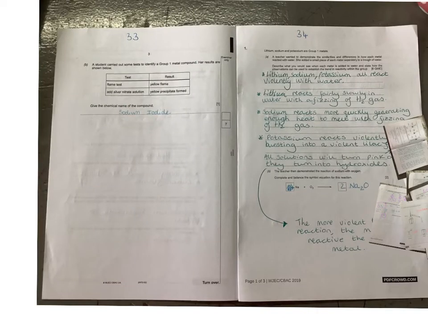It says, name. The student carried out 2 chemical tests, and these are the results. So the yellow flame test tells us it's sodium. The silver nitrate tells us it's iodide. And that's how you'd form your compound. The metal always goes first, and sodium's the metal.